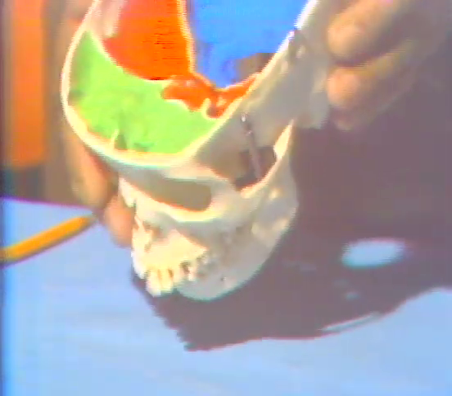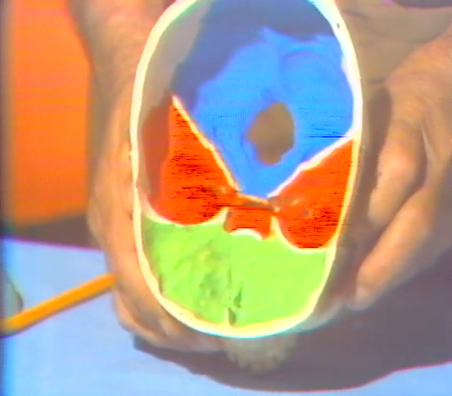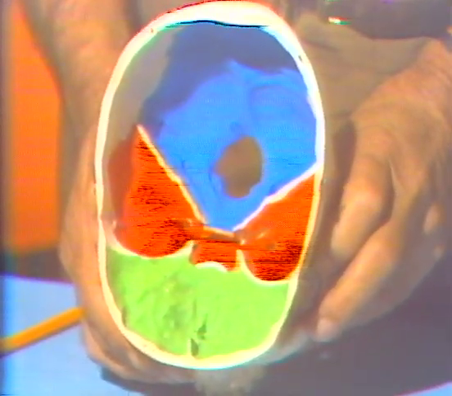This will be more obvious if I show you a skull in which the three fossae are colored. In blue is the posterior, in red is the middle, and in green is the anterior cranial fossa.